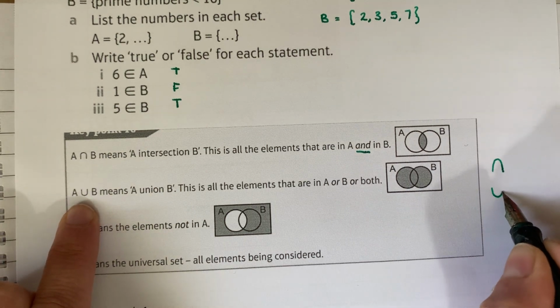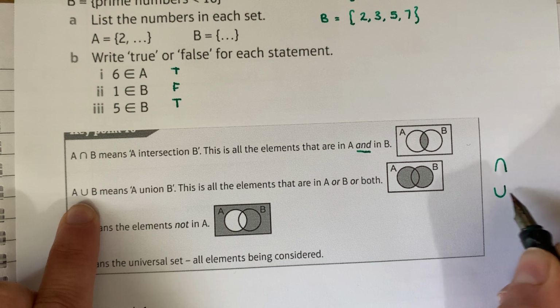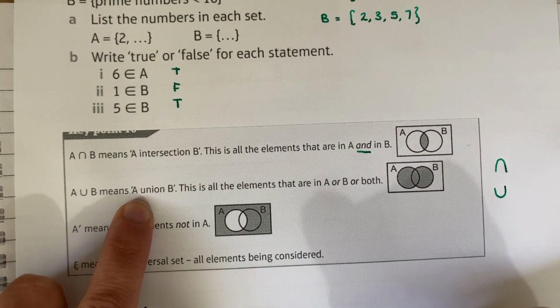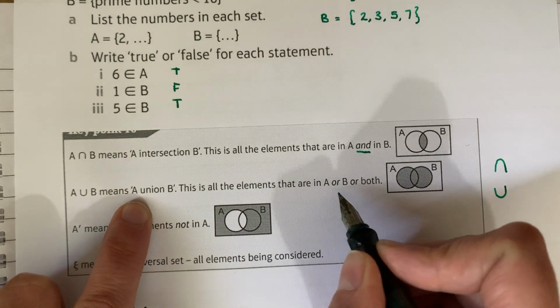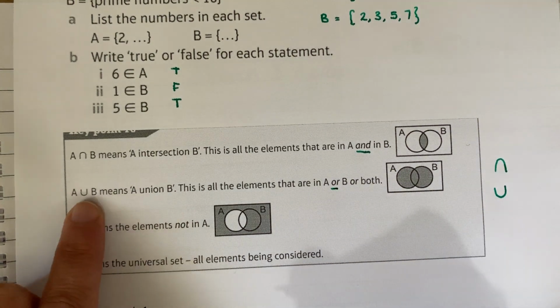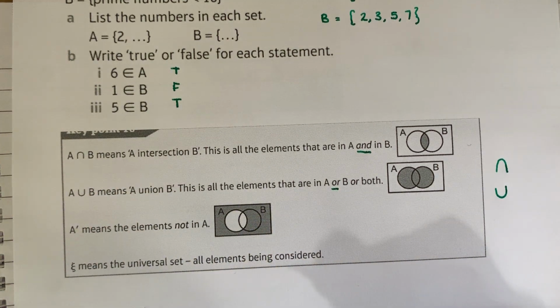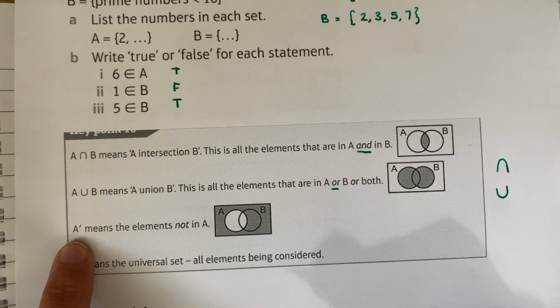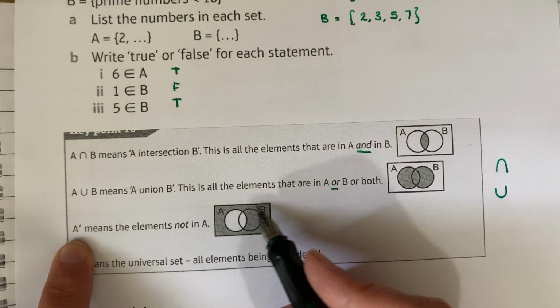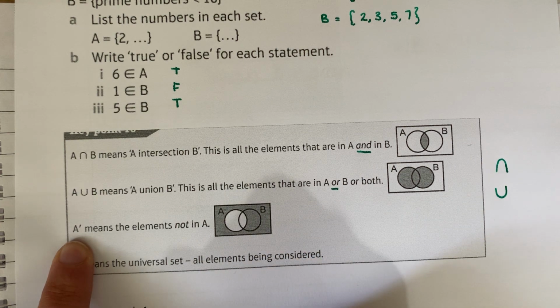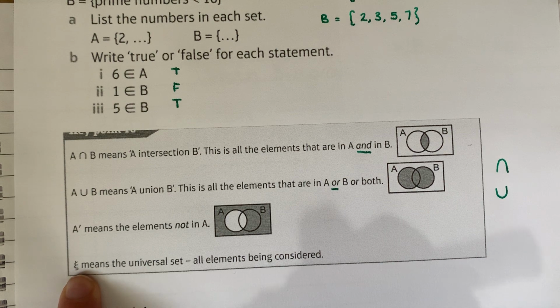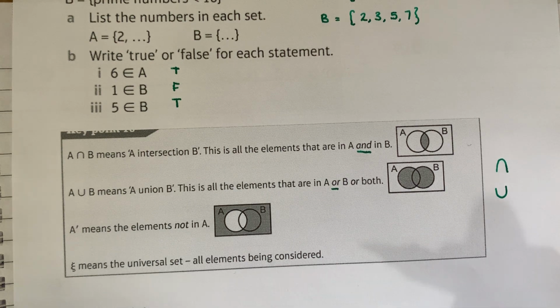A ∪ B, and again, it's not got a flick on or anything, it's just this sign here, means A union B, so everything that's in A or B. So union is 'or', and intersection is 'and', a bit like the 'and' 'or' we talked about last week with our tree diagrams. A' means not in A, so anything that is not within the set of A. And this curly line here means the universal set, so all elements being considered. So this is some of the important notation. We'll be using this notation as we go and answer some of these questions.